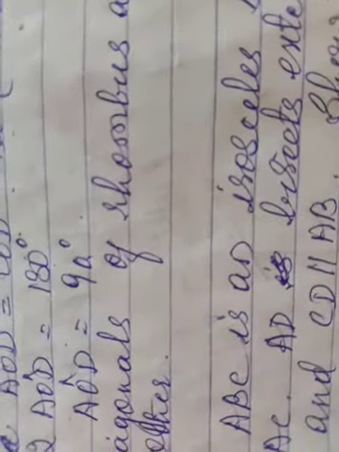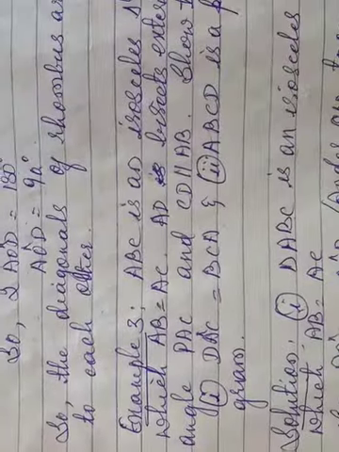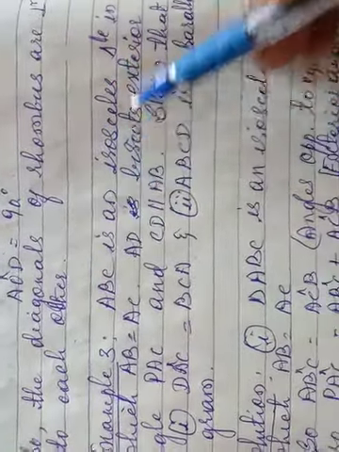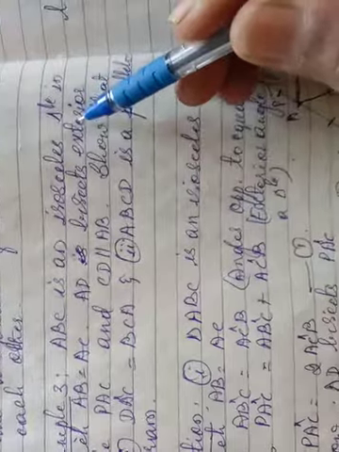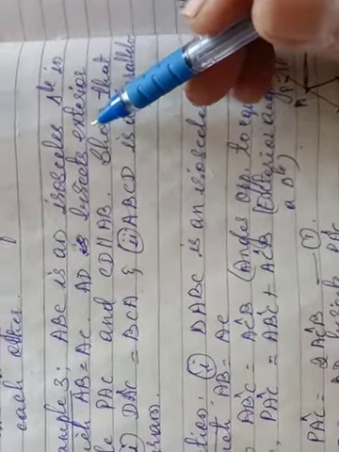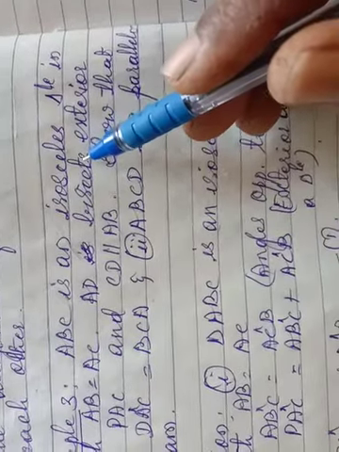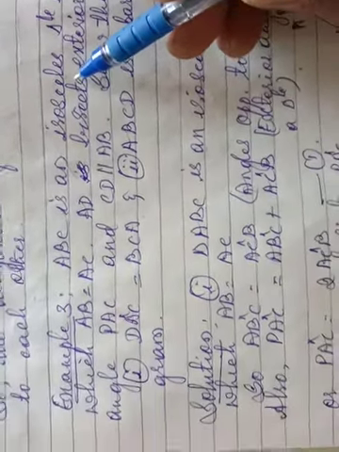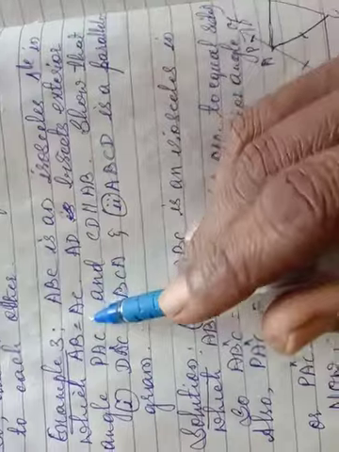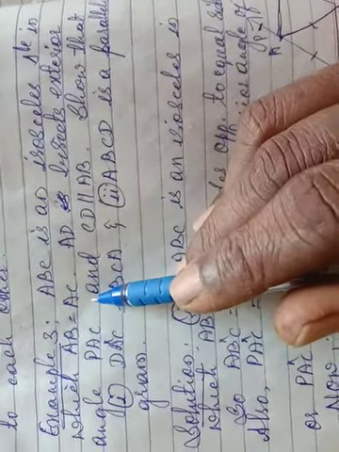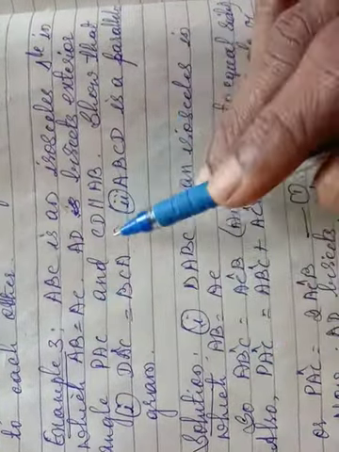Now, example 3, you can see here. ABC is an isosceles triangle. You know what is an isosceles triangle? If two sides are equal, then such a triangle is called an isosceles triangle. Isosceles triangle in which AB is equal to AC.